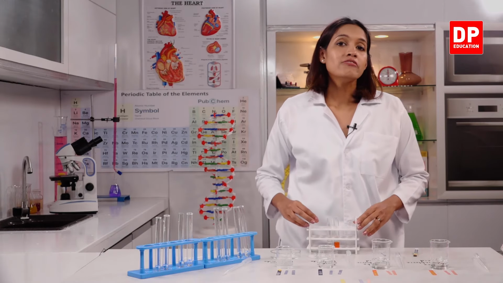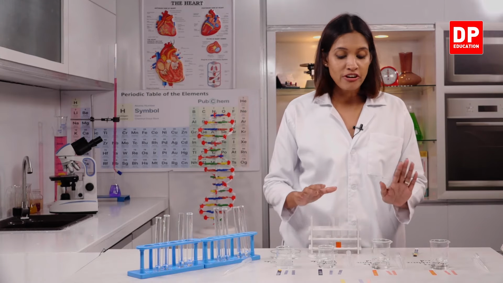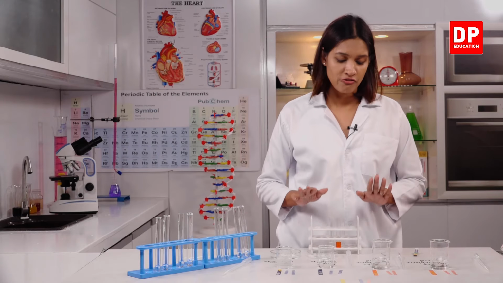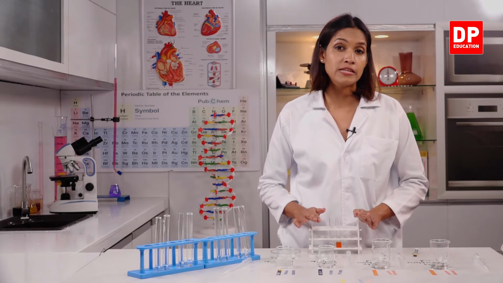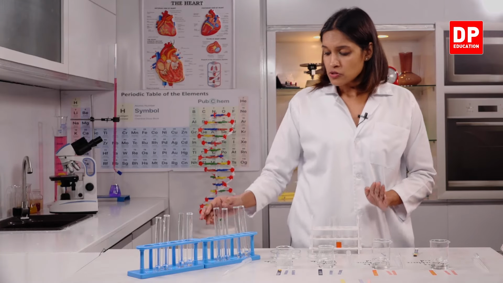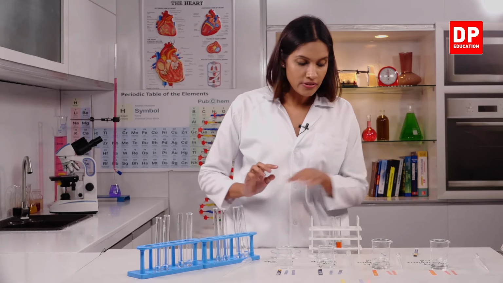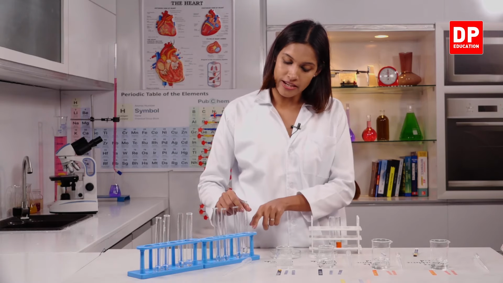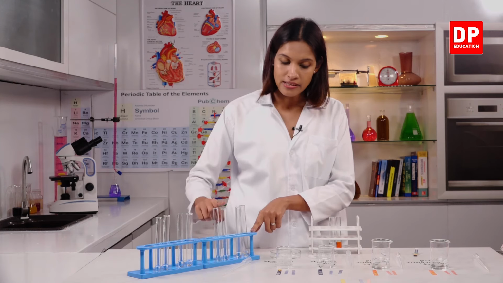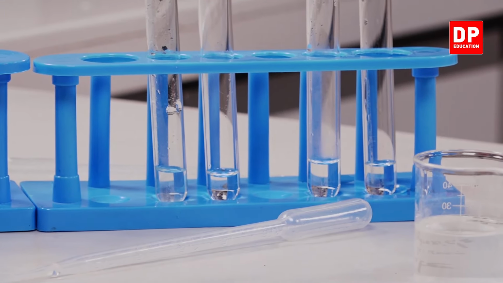Okay, now we will move to the third step, using methyl orange to identify acids and bases. I already explained to you the properties of methyl orange and phenolphthalein, and even the color changes that take place. So here in this test tube rack I have these two acids, the first one dilute hydrochloric acid and then dilute sulfuric acid. And here we have dilute sodium hydroxide and dilute calcium hydroxide.